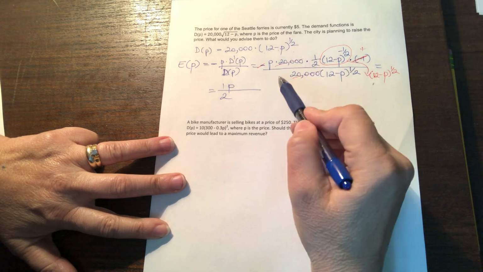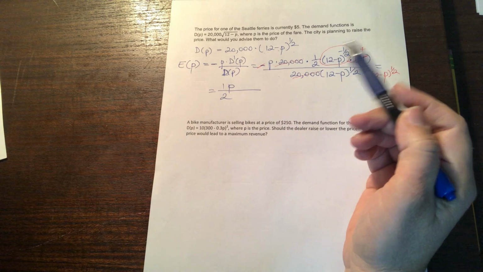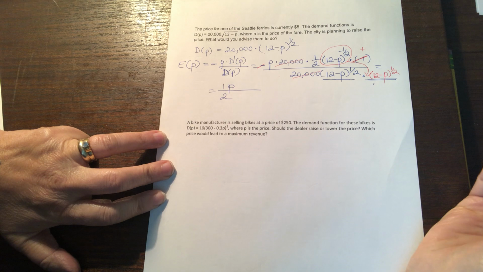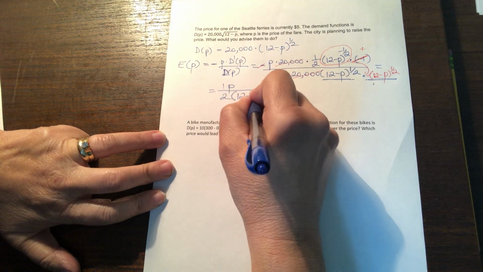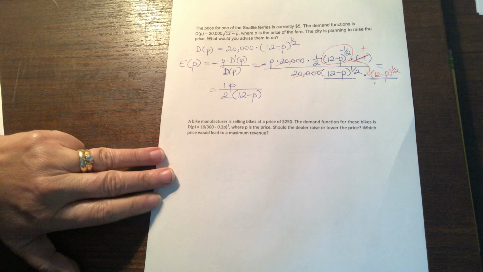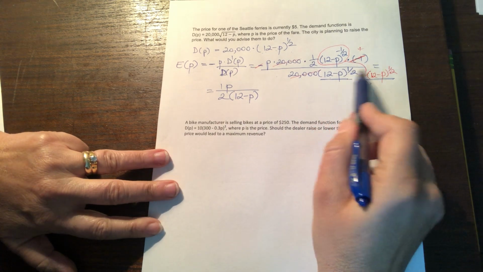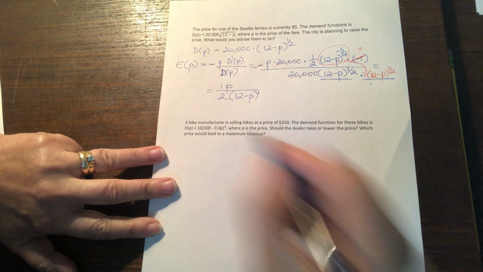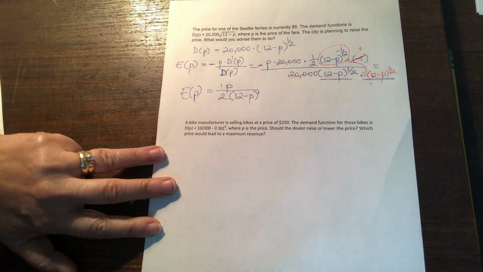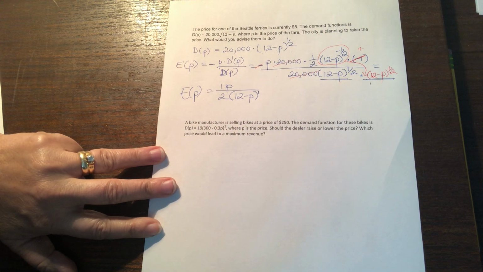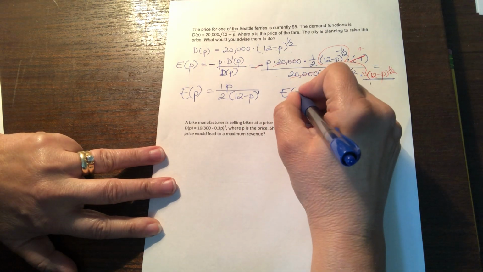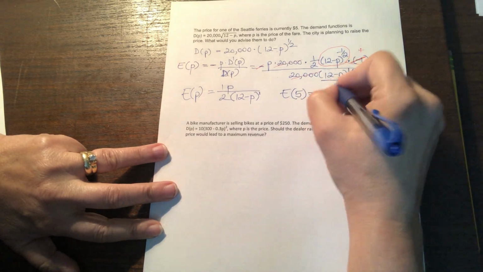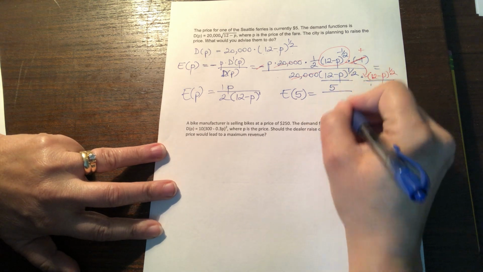So I got the 1/2 written, I got the P written, and now what is 12 minus P to the 1/2 times another 12 minus P to the 1/2? And if you said 12 minus P, you would be completely correct because the bases are the same, and you add up the exponents, and 1/2 and 1/2 makes a full 1, right? So there you go. That's the elasticity of demand. Great. What do I want to do with it? I want to check it at this price of $5 that the city of Seattle is currently charging. So I'm going to put in a 5 for P.